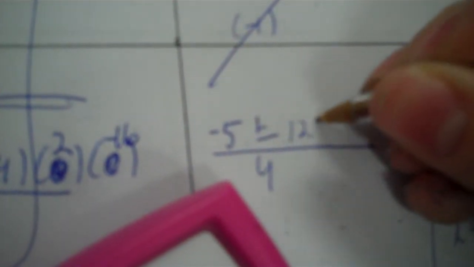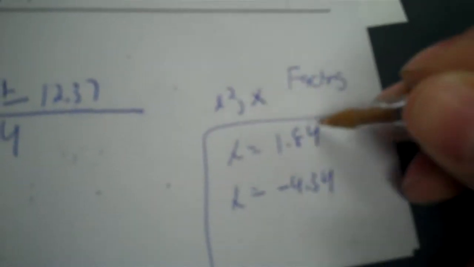Don't just put 153 there. You need to find the square root of that number inside, 12.37. So I take negative 5 plus 12.37, click equals, then divide by 4. 1.84 is good enough. Then you take negative 5 minus 12.37, click equals, then divide it by 4. Negative 4.34.